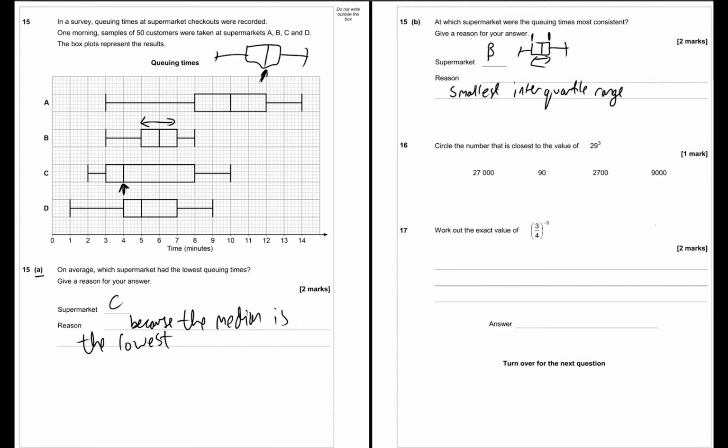Okay, 16. Circle the number that is closest to the value of 29 to the power of 3. Okay, closest in value. So what we're going to do is change this 29 to a 30. So we're going to do 30 to the power of 3. So how can we do that? It's going to be 30 times 30 times 30. So 30 times 30 is 900. 900 times 30 is 27,000, which is this one.